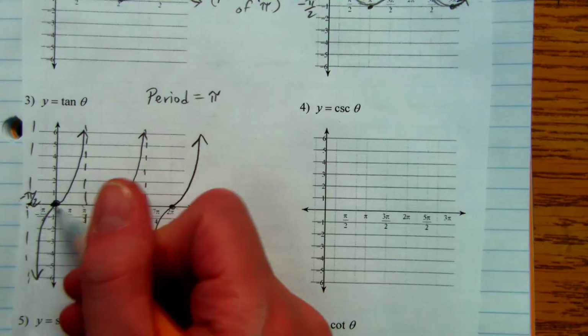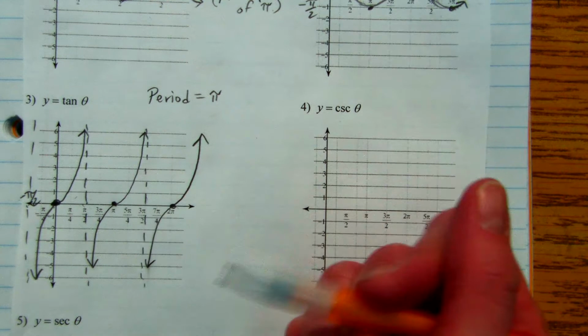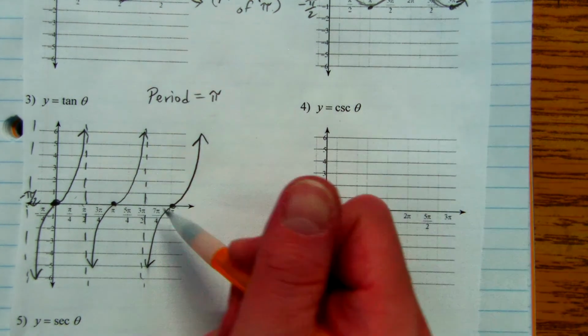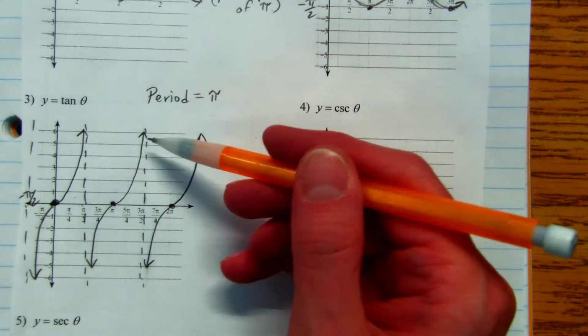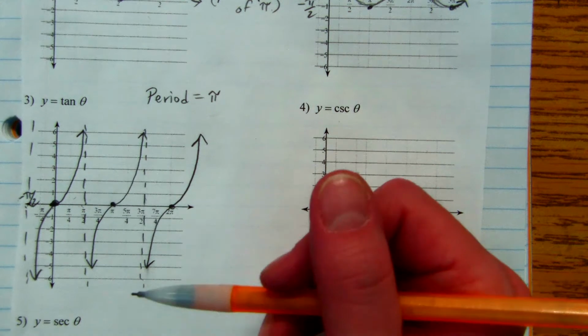All right, so we could say on this one that the period is pi. It is a little hard to see because they've chopped it up into halves on everything, but it's pi. It's repeating twice as often as the others are, and they have weird places where you have asymptotes.